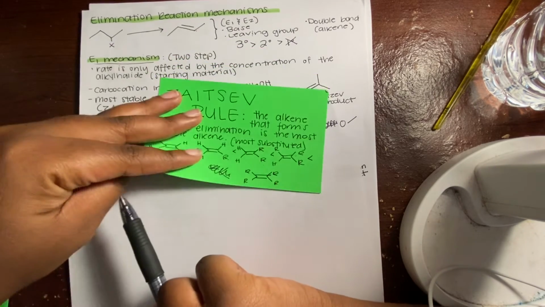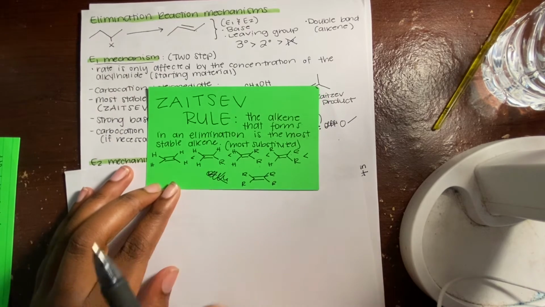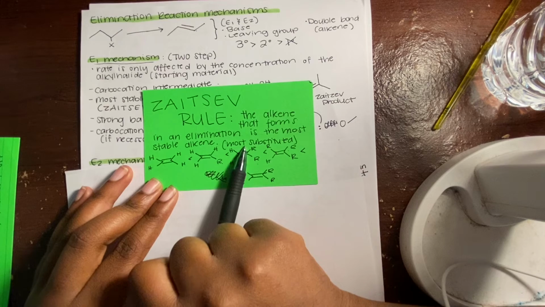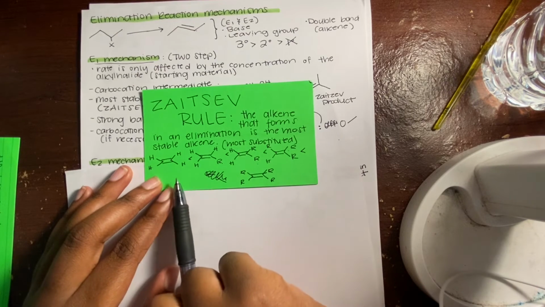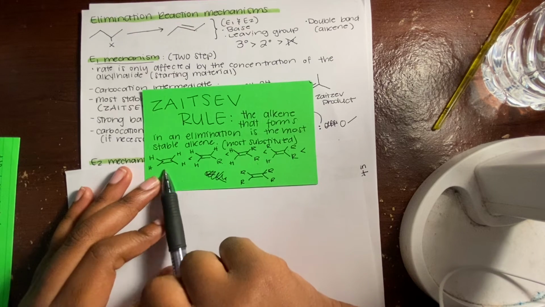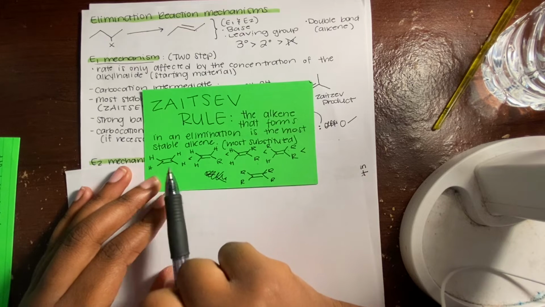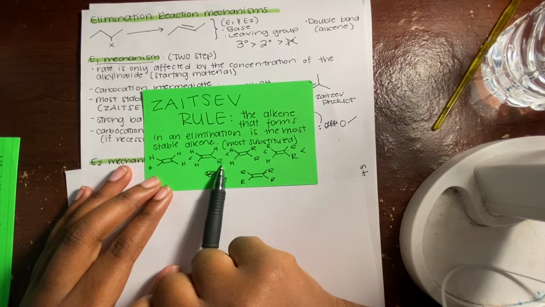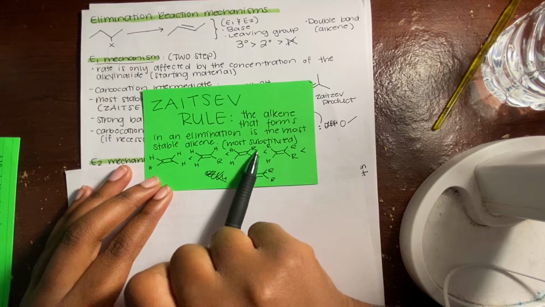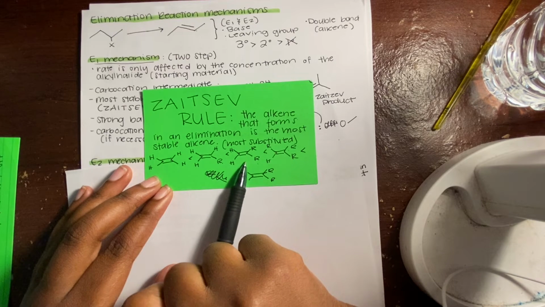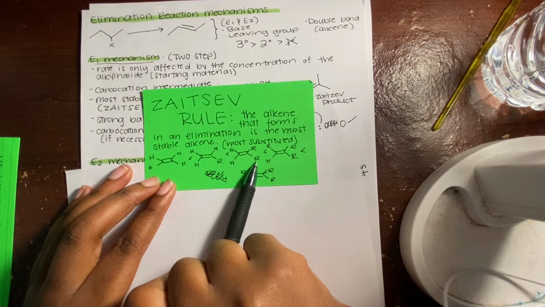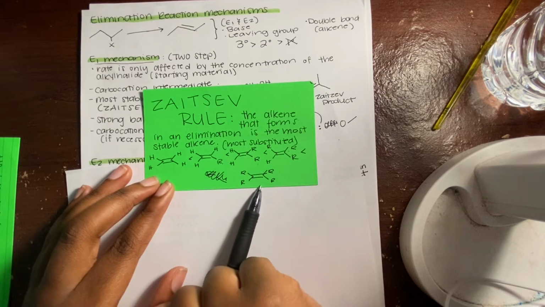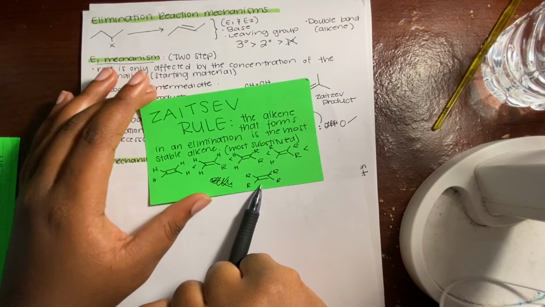That is, the alkene that forms in an elimination is the most stable one, aka the most substituted. So here we have this one, which has no carbon substituents, which is weaker than this one that has one, monosubstituted. This one's even stronger. It has two R groups, so it's disubstituted. Three is even stronger, and if they're all substituents, that is the strongest.